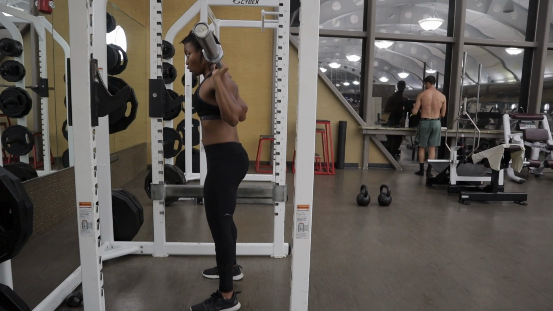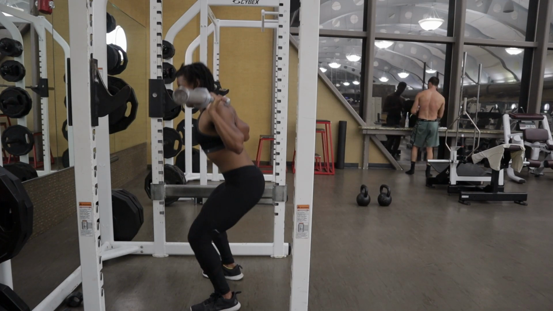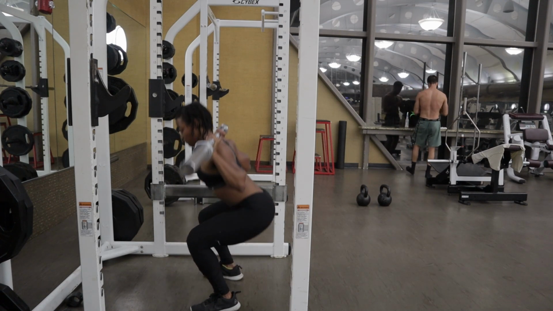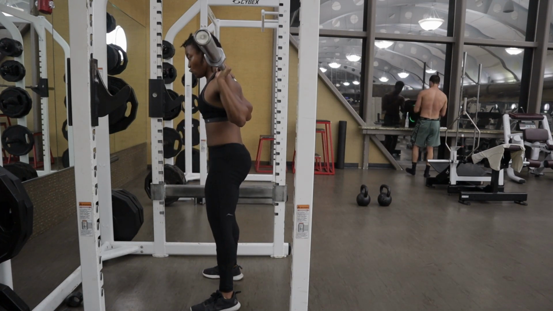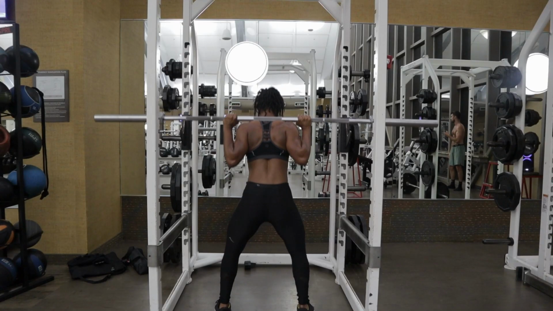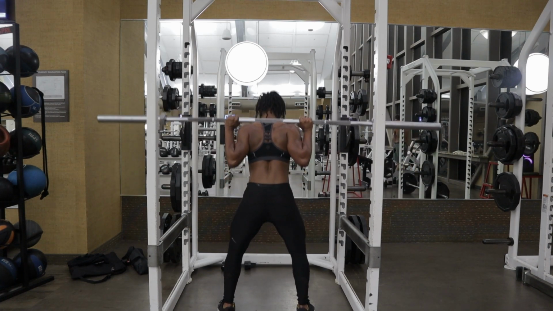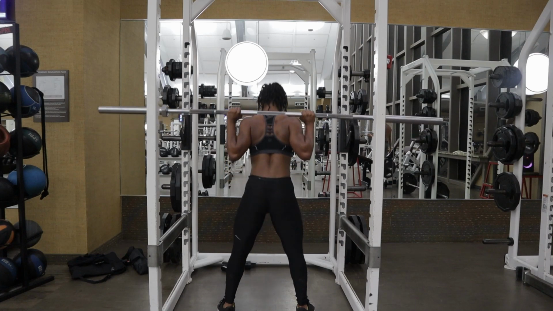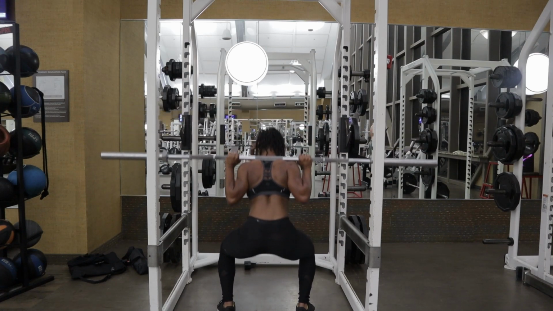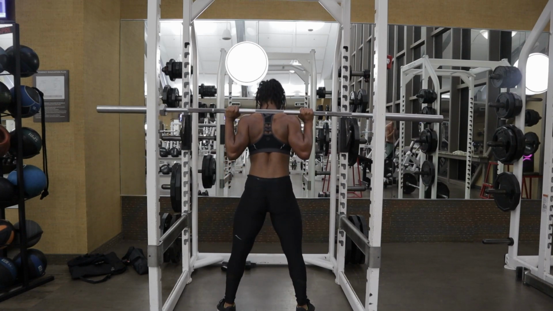are engaged. Here, when we are doing the high bar squat, we require more knee mobility, and it is a knee dominant movement. And the torso is more upright. We have a more forward shin angle as well.